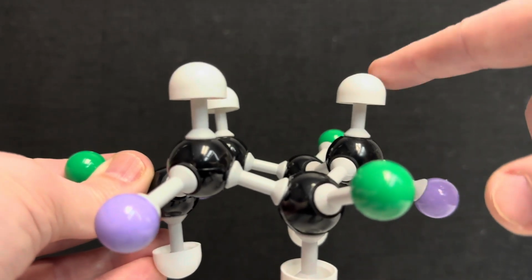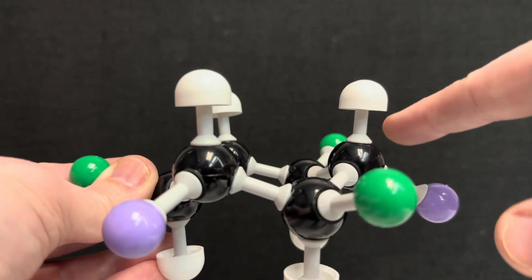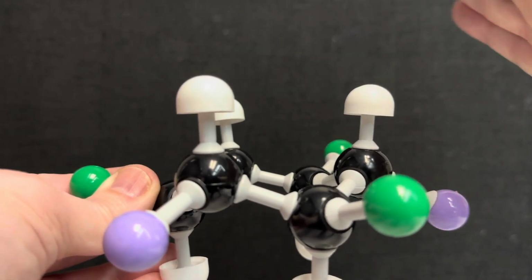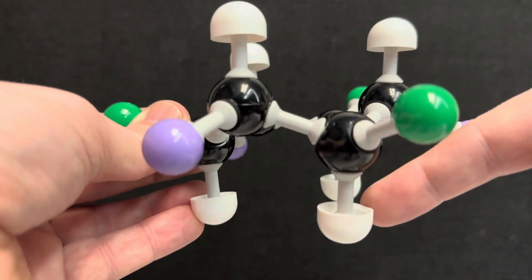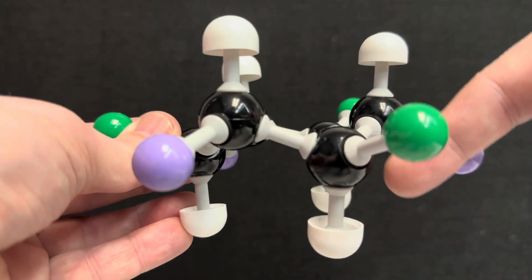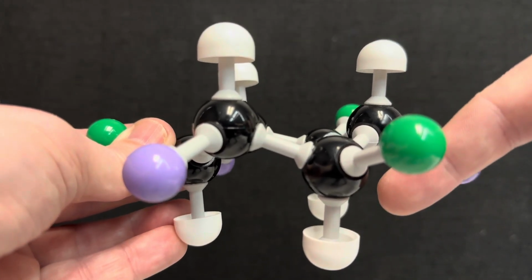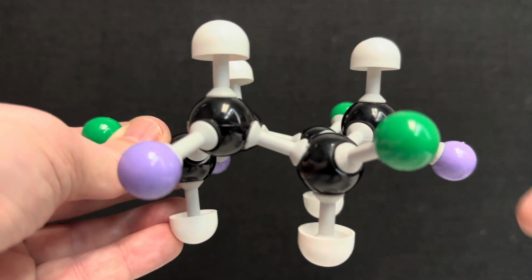In the same way, our hydrogen atoms that used to be pointing just slightly up have swung to be vertical, axial up, and those that were pointing slightly down are now pointing directly down. So they went from equatorial down to axial down.